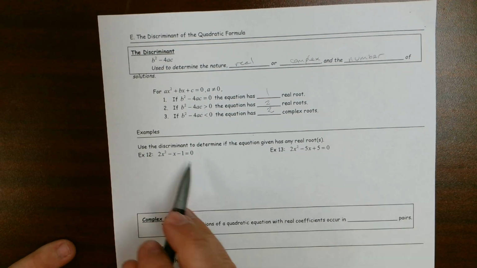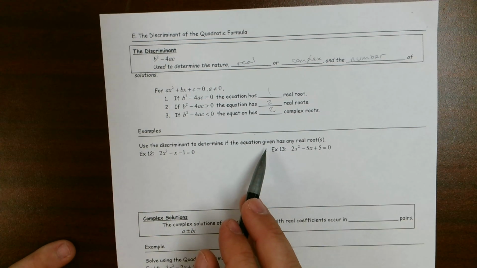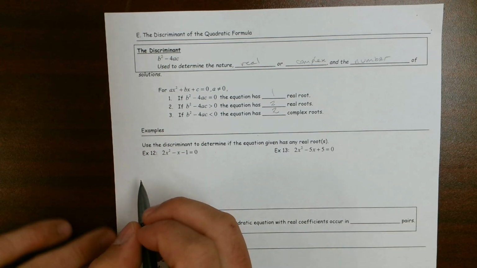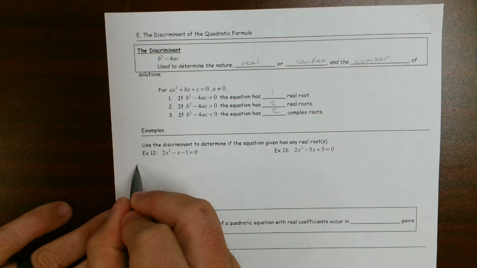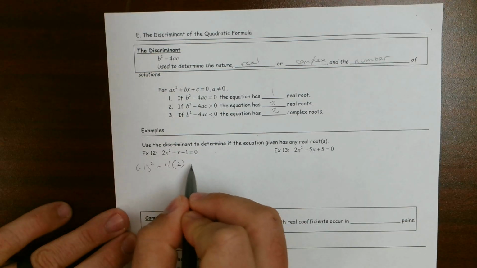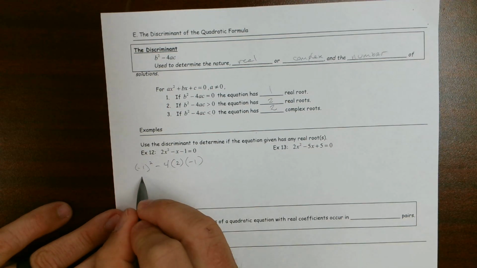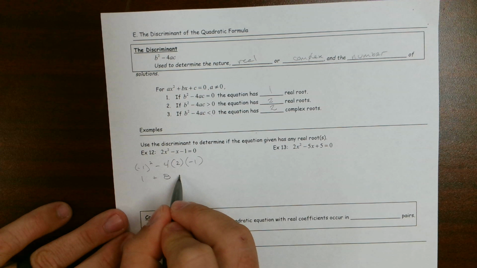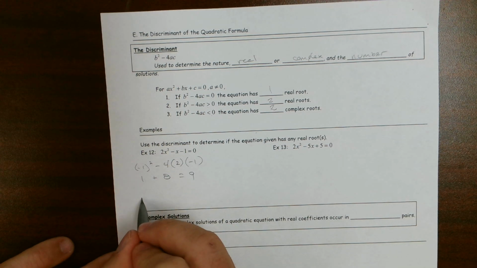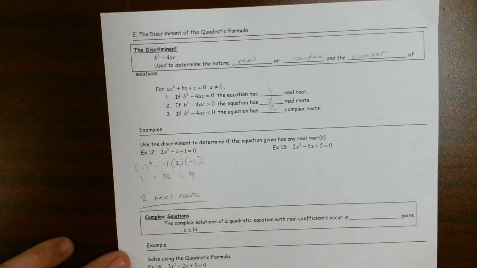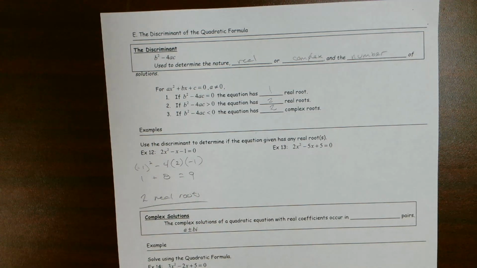Okay, so let's use the discriminant to determine if the equation has any real roots. So we look at b squared minus 4ac. That'd be negative 1 squared minus 4 times 2 times negative 1. So 1 plus 8 is equal to 9. So there are two real roots, because there's going to be a 9 underneath our radical. Our b squared minus 4ac is equal to 9.